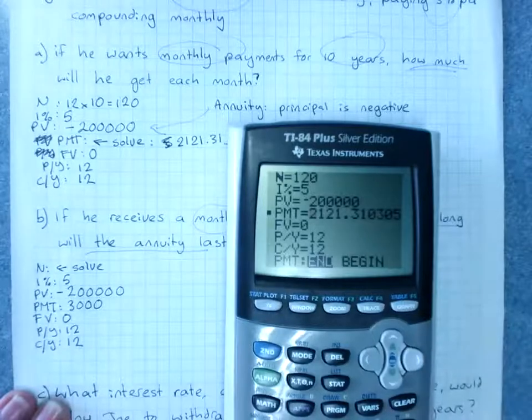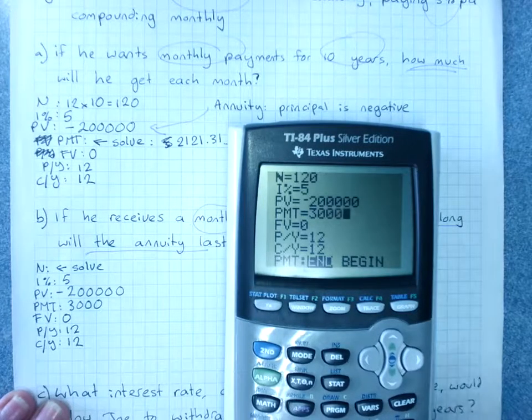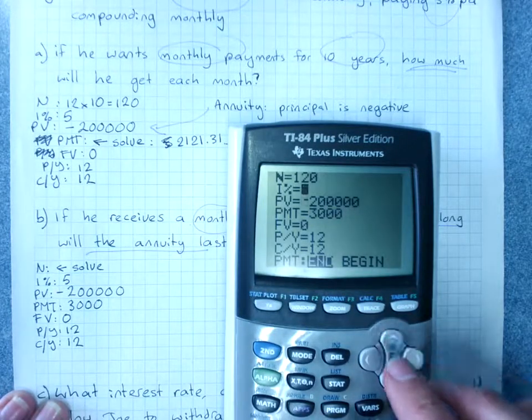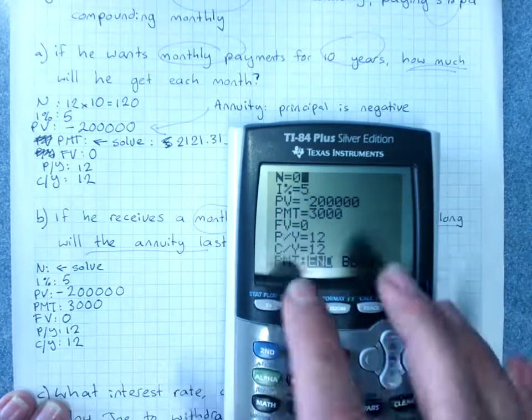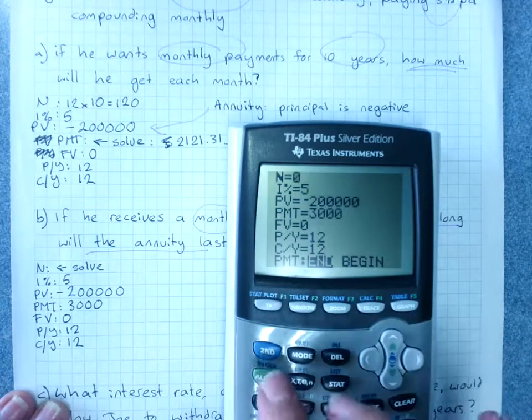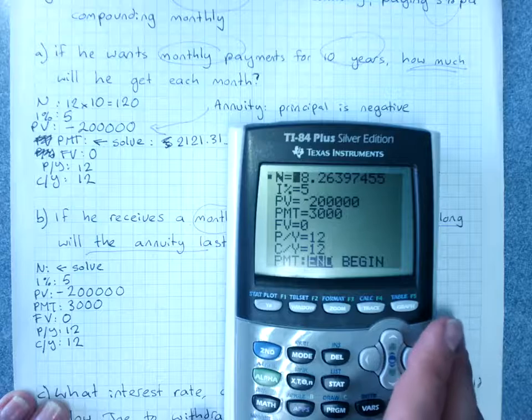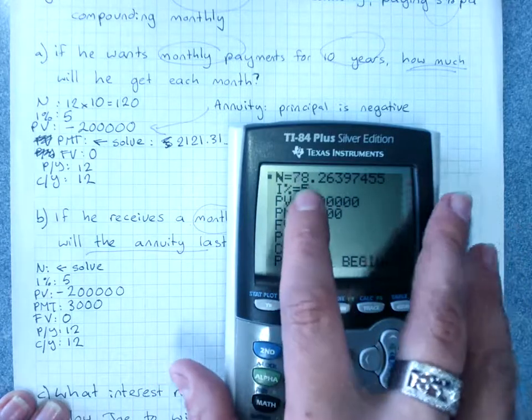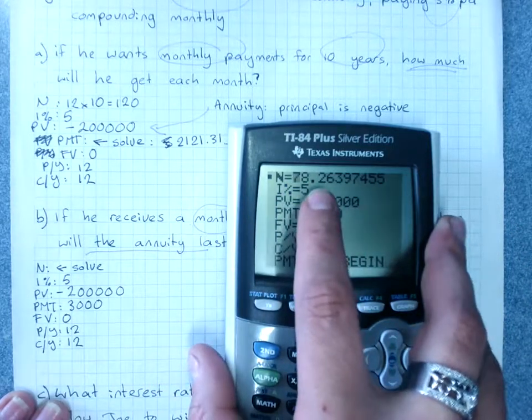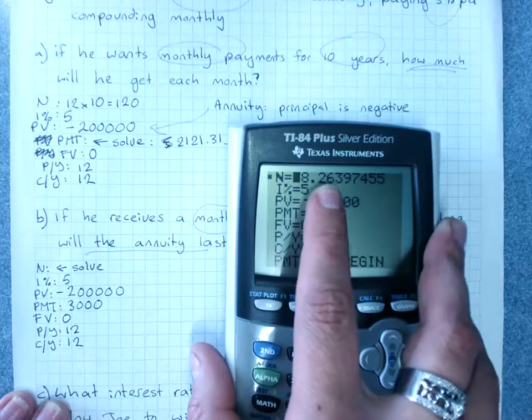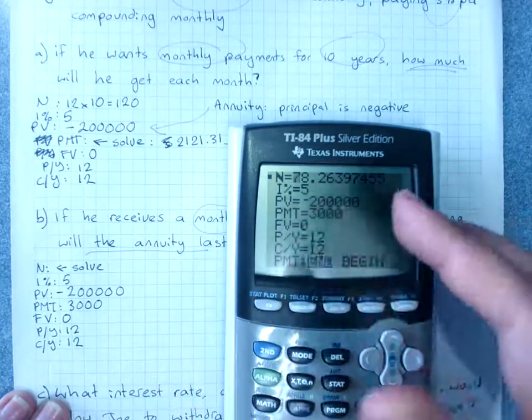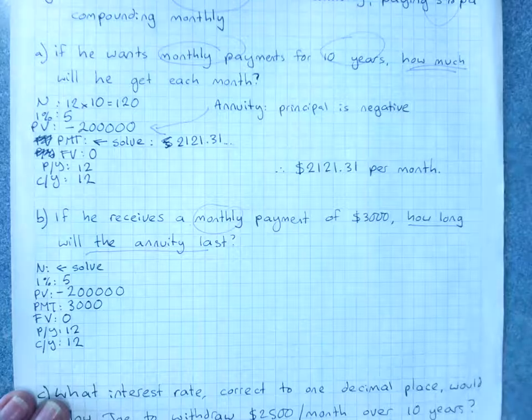So we change our payments to 3,000, change our N back to 0, highlight it, and alpha solve. So we go to the nearest month, 78.2. Obviously, that's not very much of a month. The last payment will be a little bit more, but 78 months.